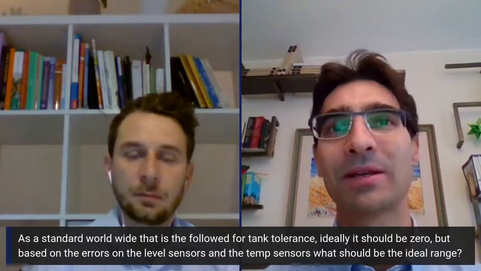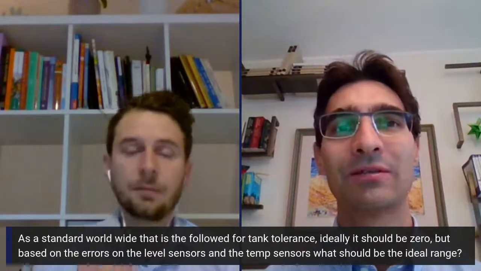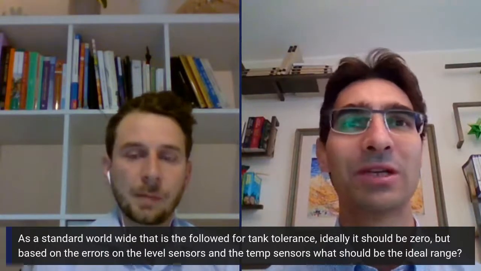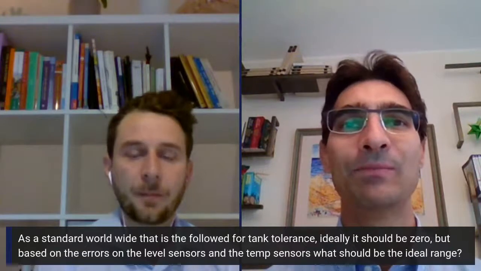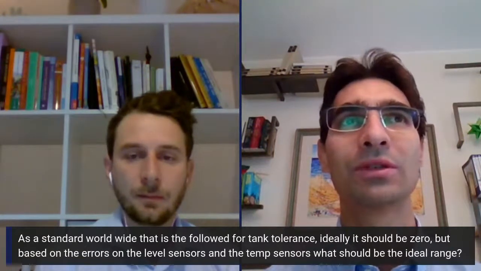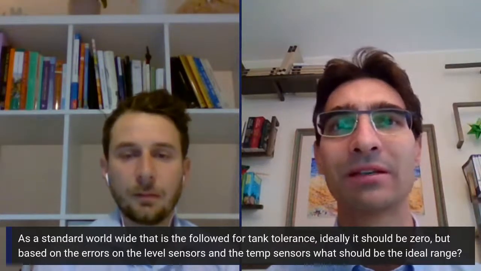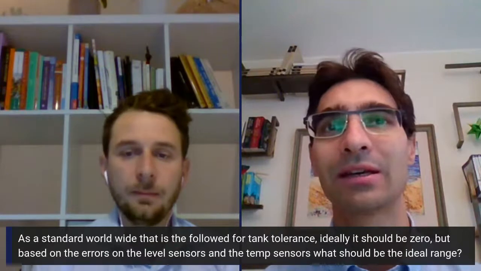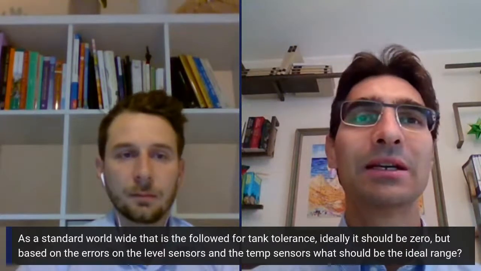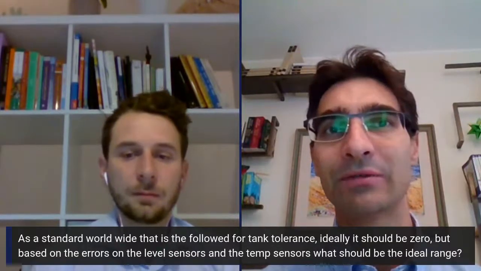So the uncertainty can depend on several factors. It can depend on the fluctuation on the level, typically it's a few millimeters, and so if you make a ratio, for example, between the typical deviation and the delta stock, you should get the percentage. But let's say the big impact instead is on the temperature.